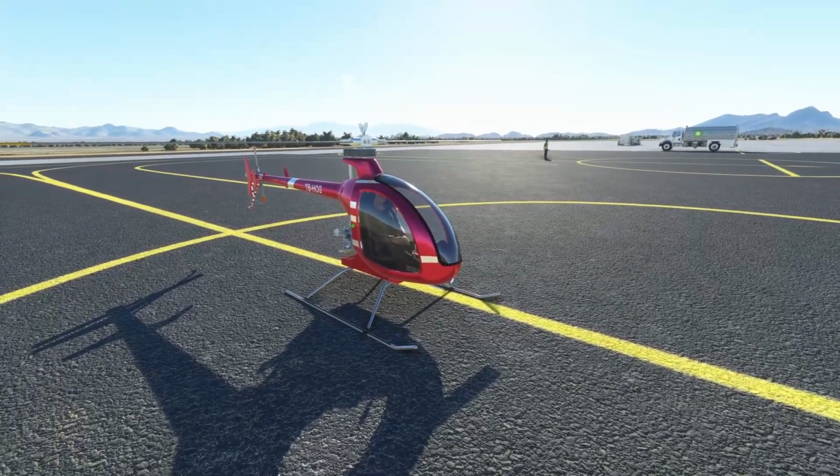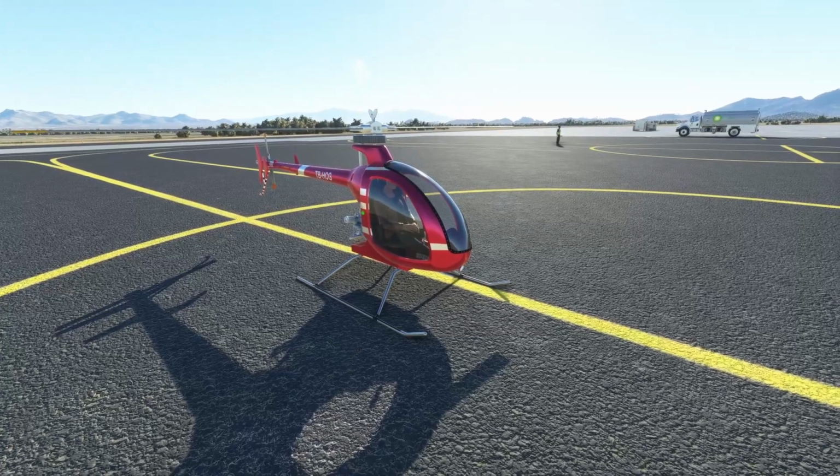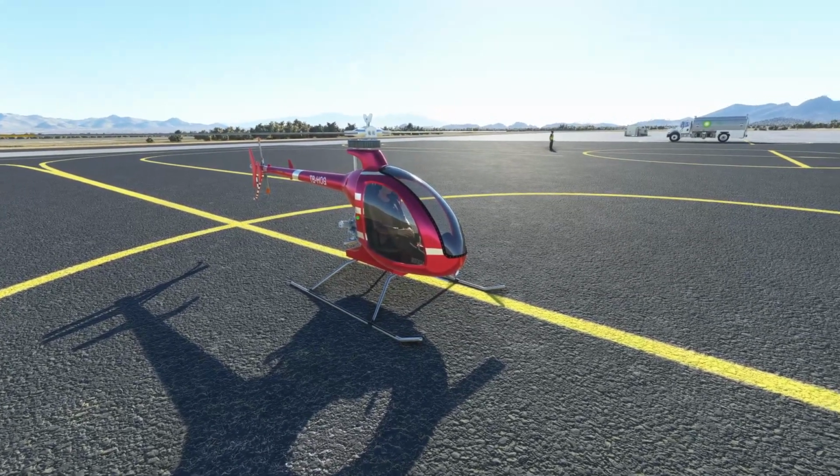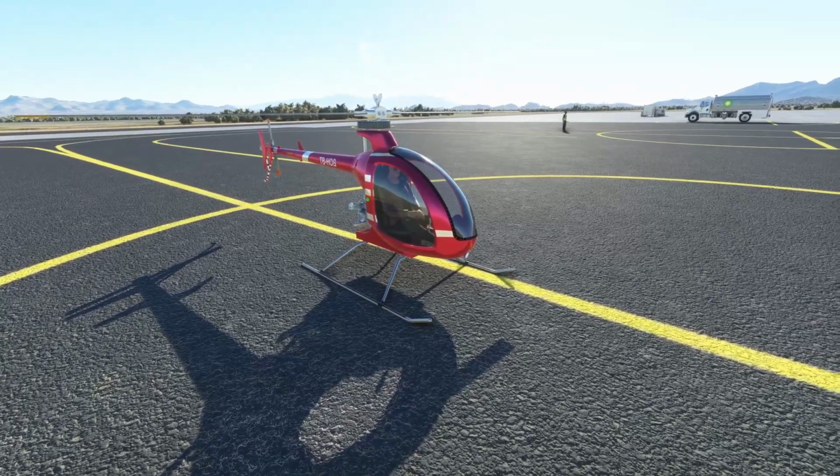I cannot get over how small this thing is. I didn't even know it existed. When I first saw it, I was wondering if there was a scaling issue when I loaded it in. Then I realized, nope, it's really that small.